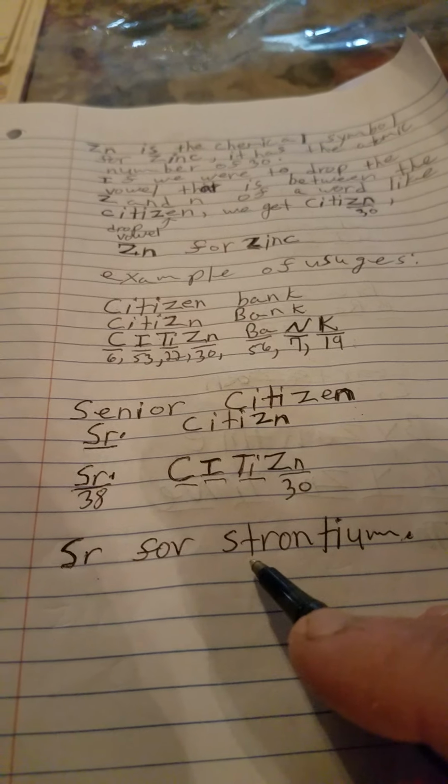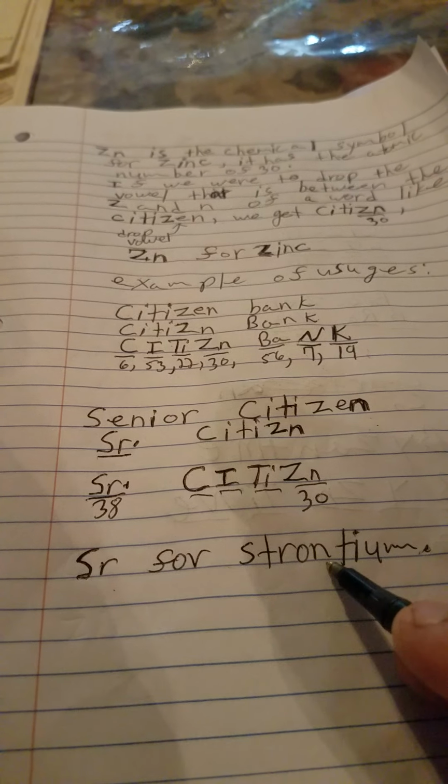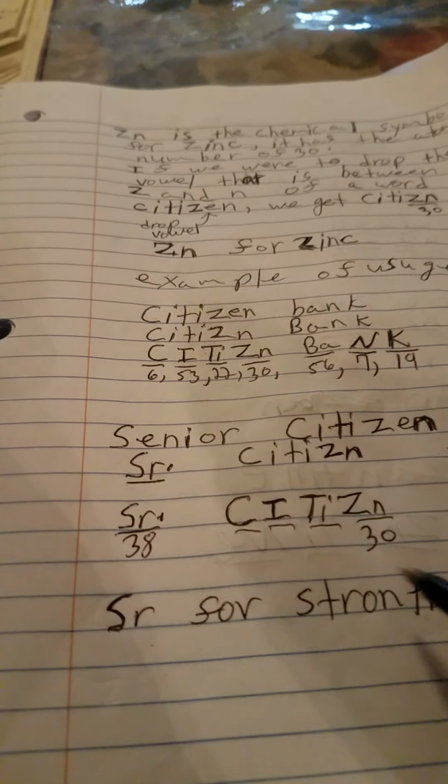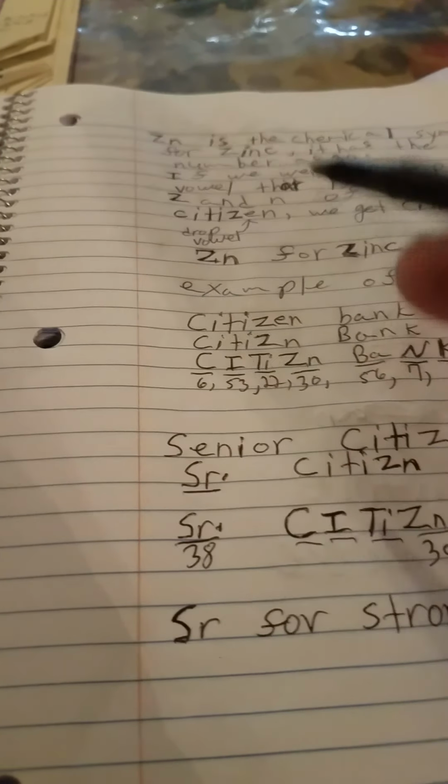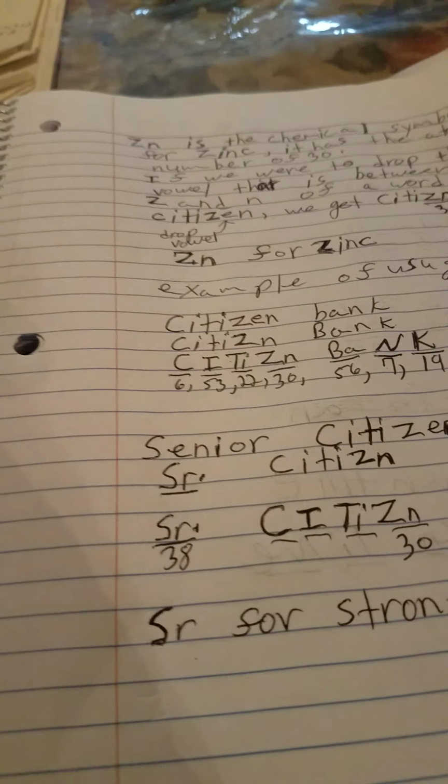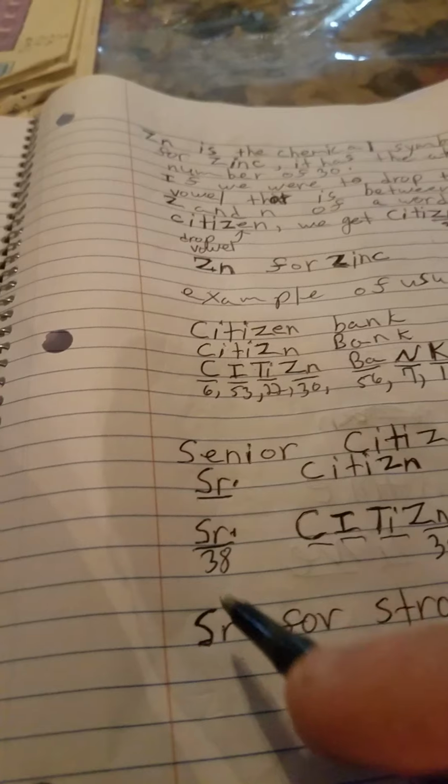Capital S-T-R-O-N-T-I-U-M. See what I'm doing here? Okay, that's the format I'm using. This is how you gotta do it for the periodic table of elements. You have to write it this way.